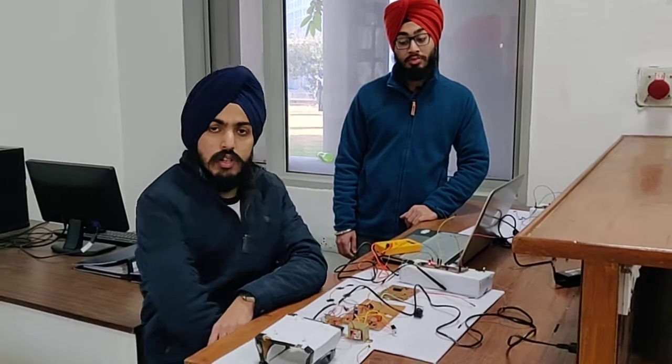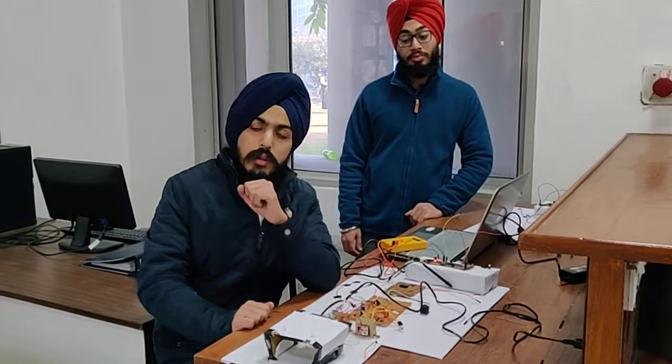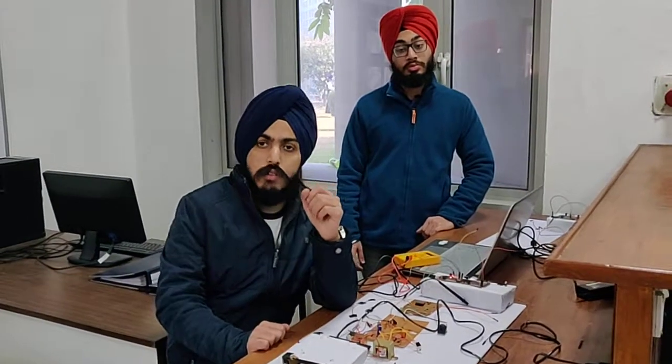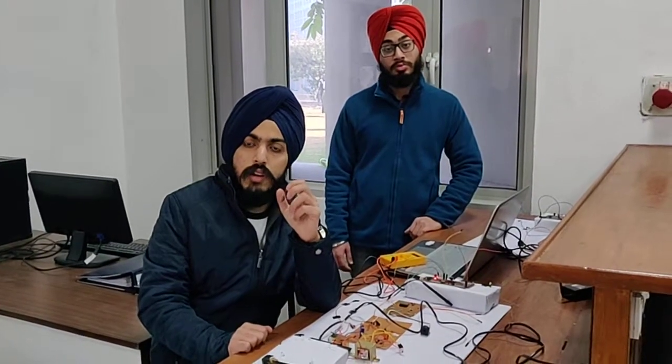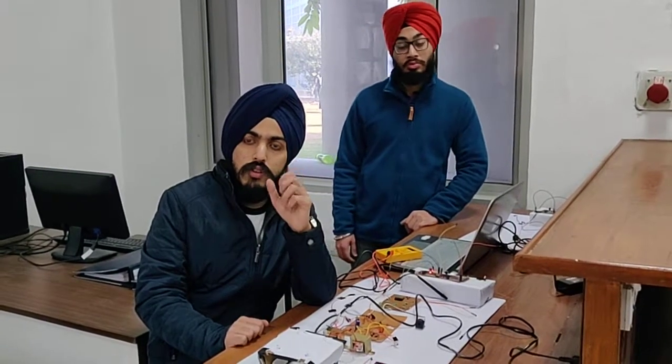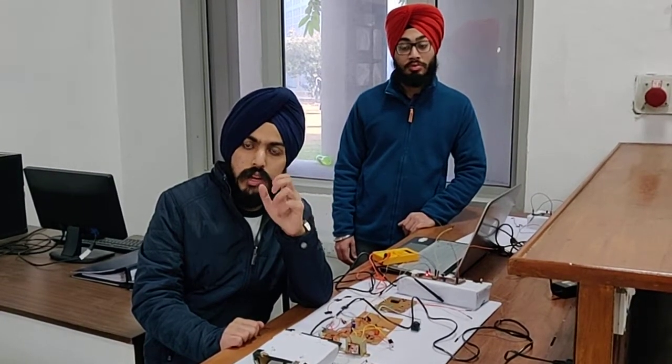An RTU, along with protection, also does the communication part. That is, suppose you have a distribution transformer or a transformer at a location which is far away from your substation. The RTU will continuously monitor that equipment.